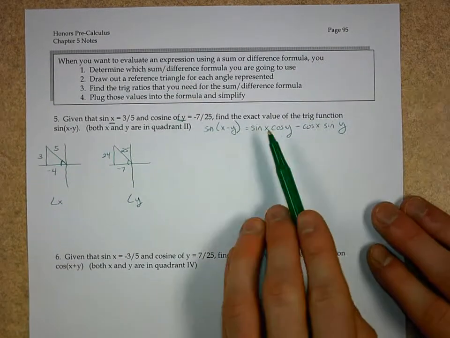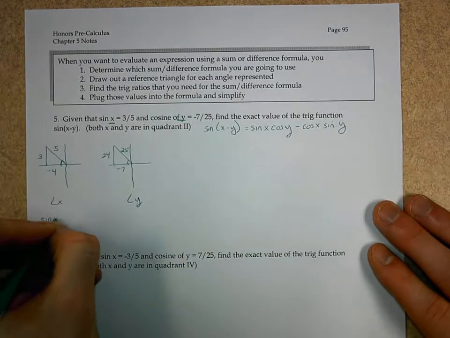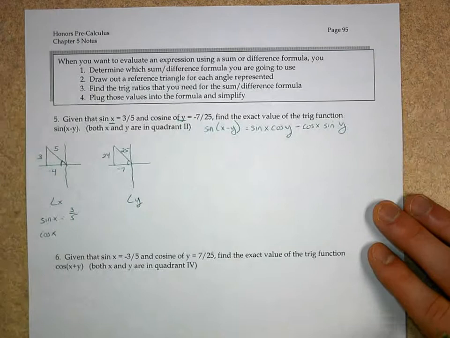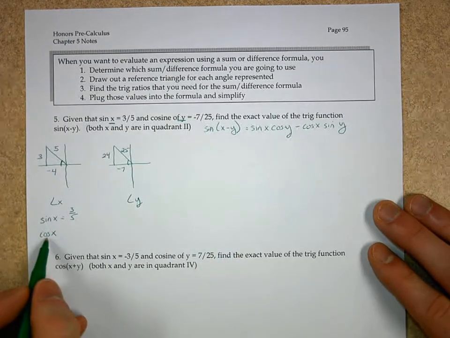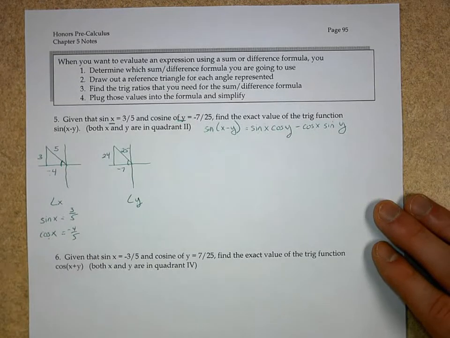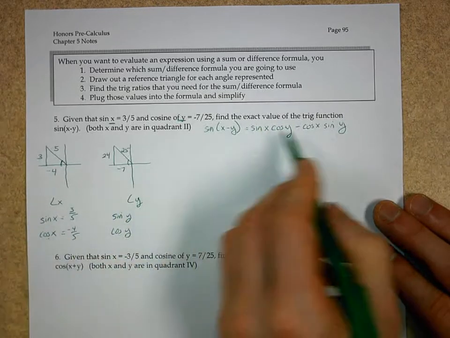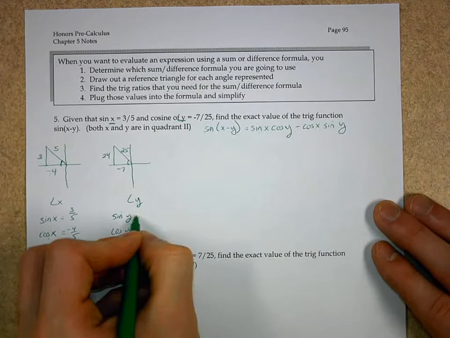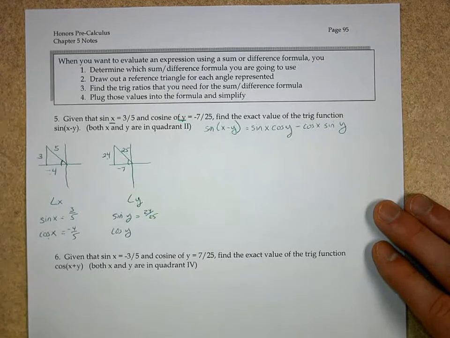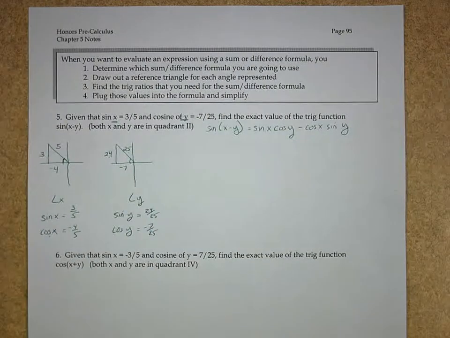So I need to know for my equation sine of x, cosine of y, cosine of x, and sine of y. So we know the sine of x is 3/5. I'm going to need the cosine of x right here. So let's find cosine of x of this triangle, which is going to be negative 4/5. Here for angle y, I'm going to need the sine of y right there and the cosine of y right there. So sine of y is opposite over hypotenuse, which is 24/25. And the cosine of y we were given right there, negative 7/25.